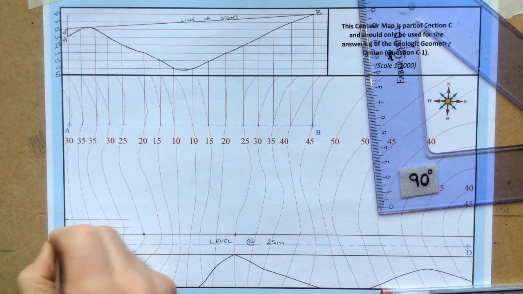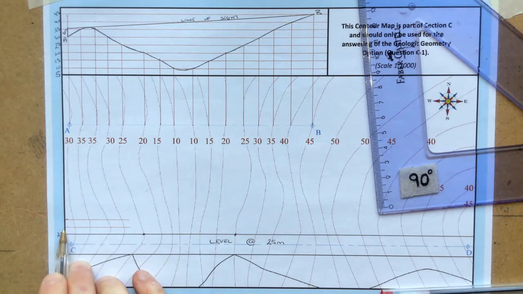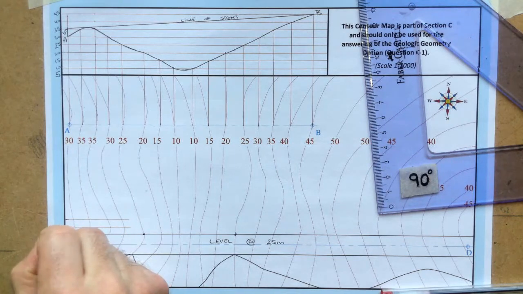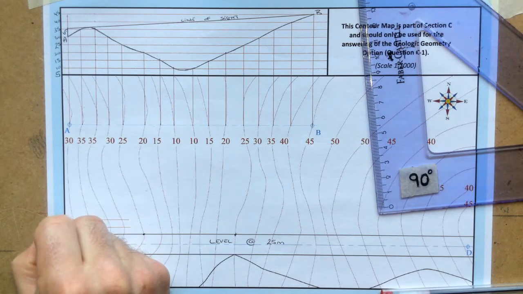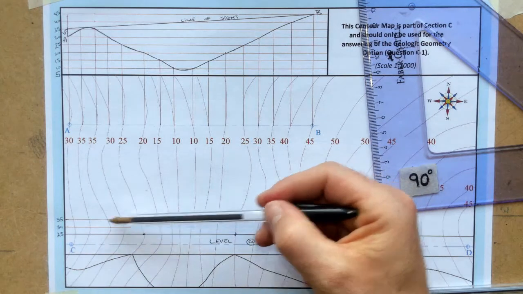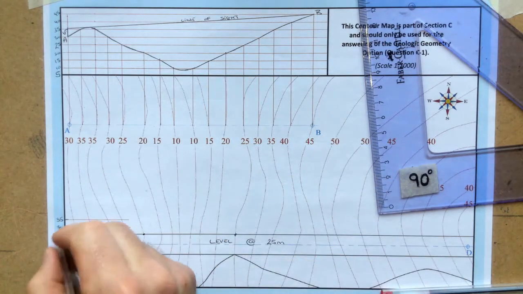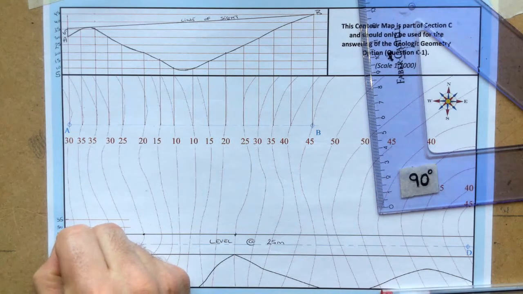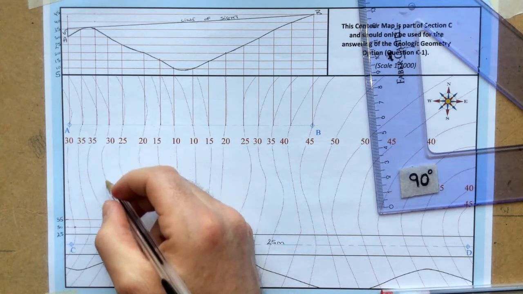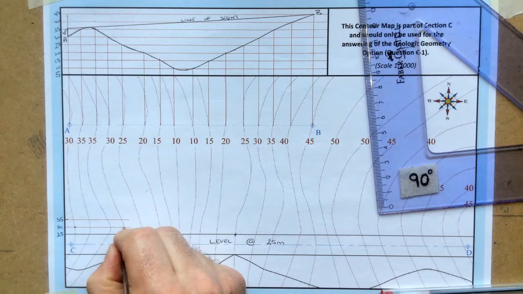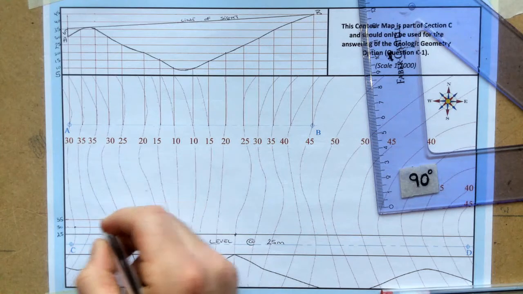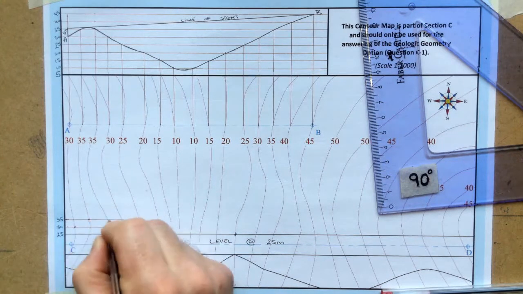Then the next one up is going to be 30, because we're going up in height when we're cutting. So at the 30 I can see where it's passing through the 30 contour right here. And then it's also passing through the 30 contour here. And likewise 35, 35. So you can see it there.